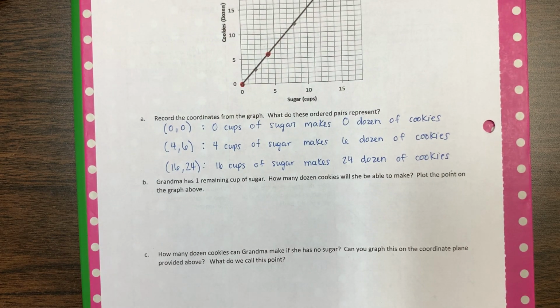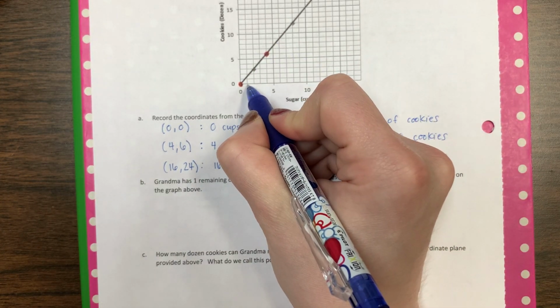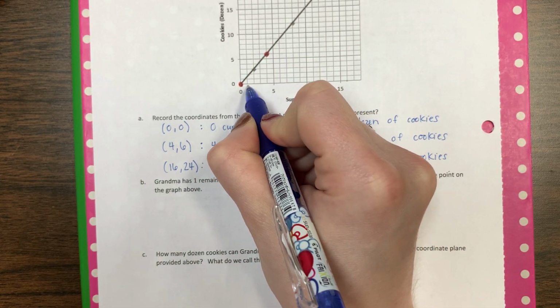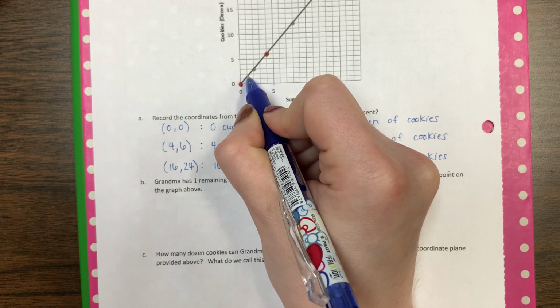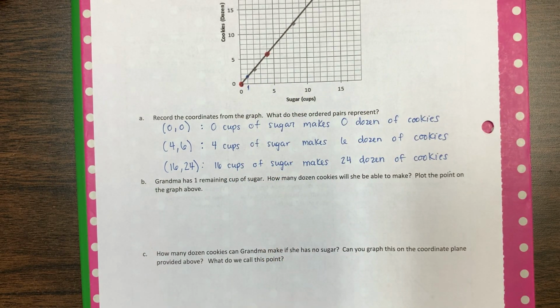All right, letter B. So Grandma has 1 remaining cup of sugar. How many dozen cookies will she be able to make? And then we're going to plot the point on the graph above. So we can look and we can estimate, okay, I know 1 cup of sugar is right here, and we can estimate somewhere in between 1 and 2 because it falls right here, but we're not quite sure. So we need to figure it out.